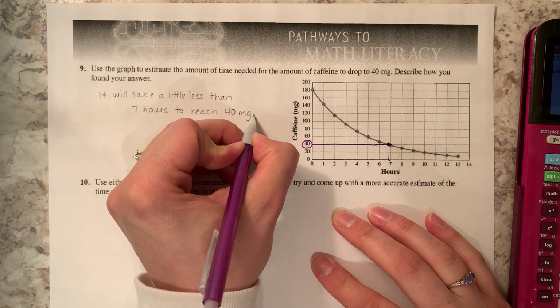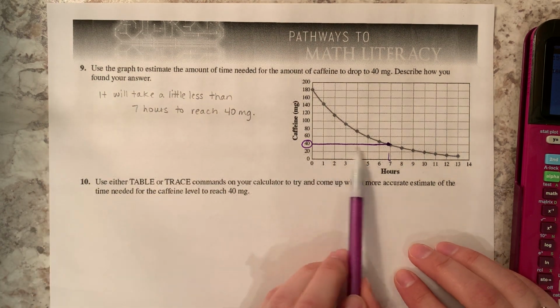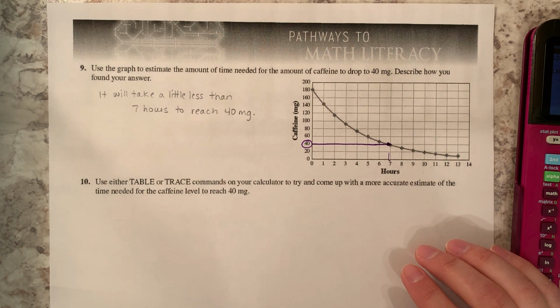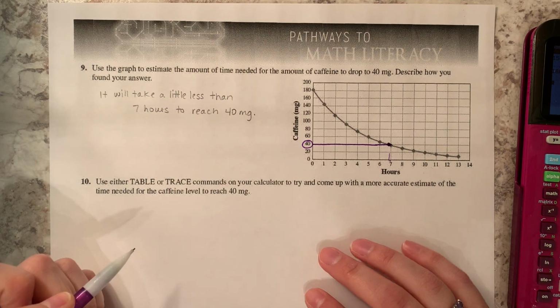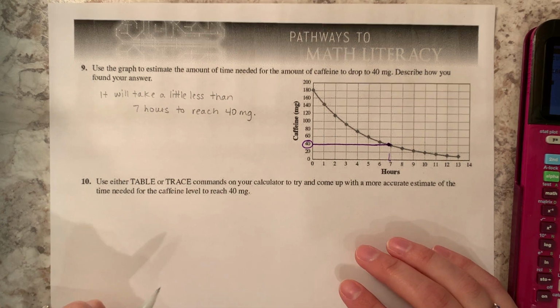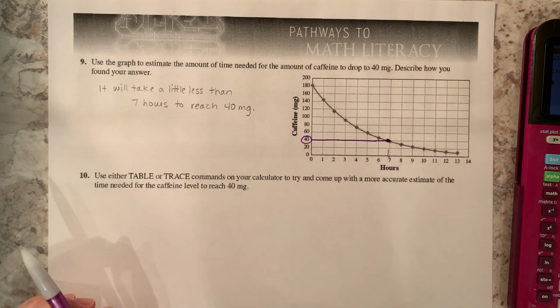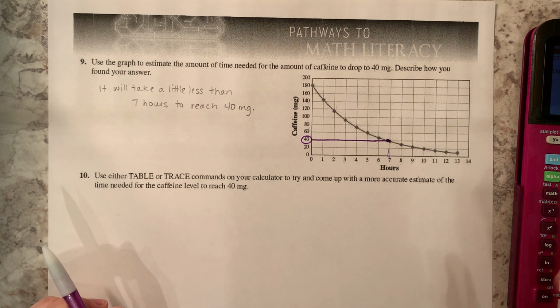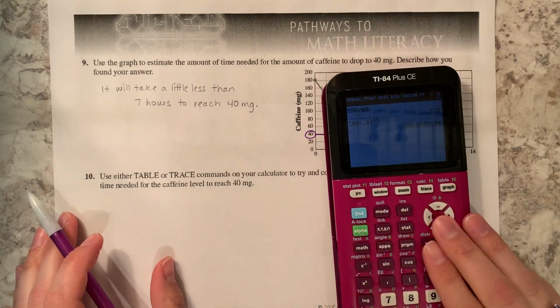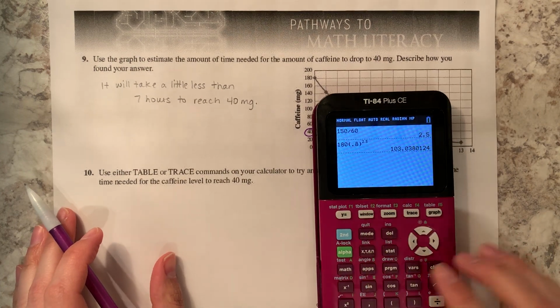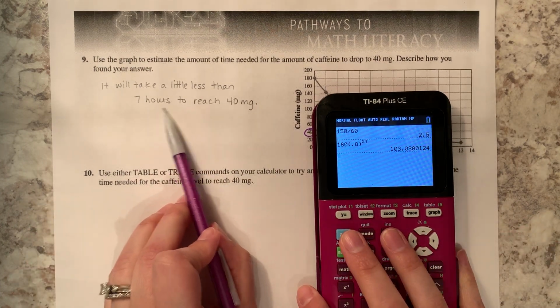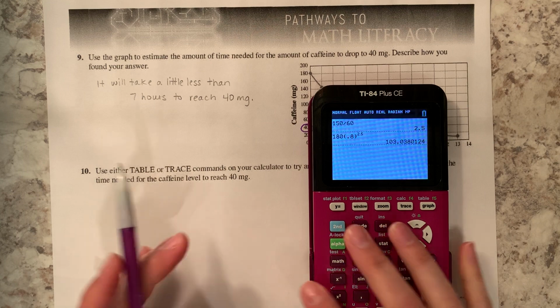Now it does say describe how you found your answer, but I just verbally gave you a description. So always be prepared to back up your answer, but to shorten this video, I'm just going to leave it at that. All right, number 10 says either use the table or the trace commands on your calculator to try to come up with a more accurate estimate of the time needed for the caffeine level to reach 40. So we were able to say a little less than 7 hours, but they want me to be more accurate.